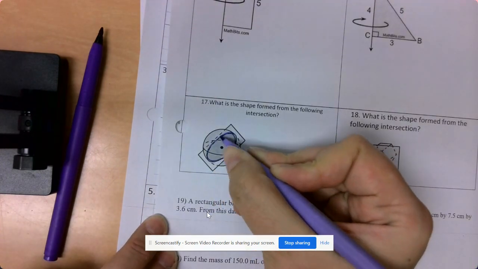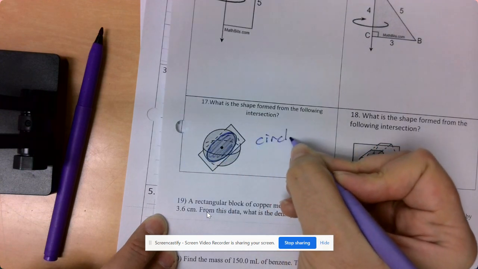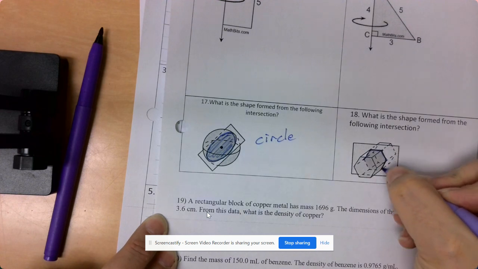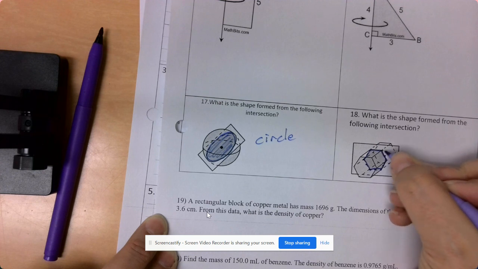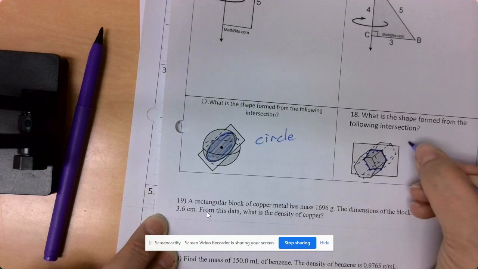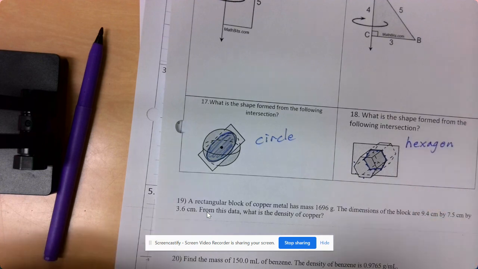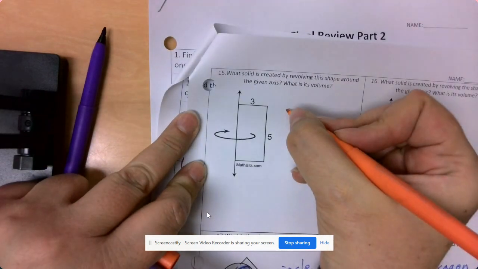So like this one. So it would be a circle. And this one. 1, 2, 3, 4, 5, 6. Checking. It is a hexagon, not a heptagon. Okay, so this one. What solid is created by revolving around? So it would be a cylinder again.